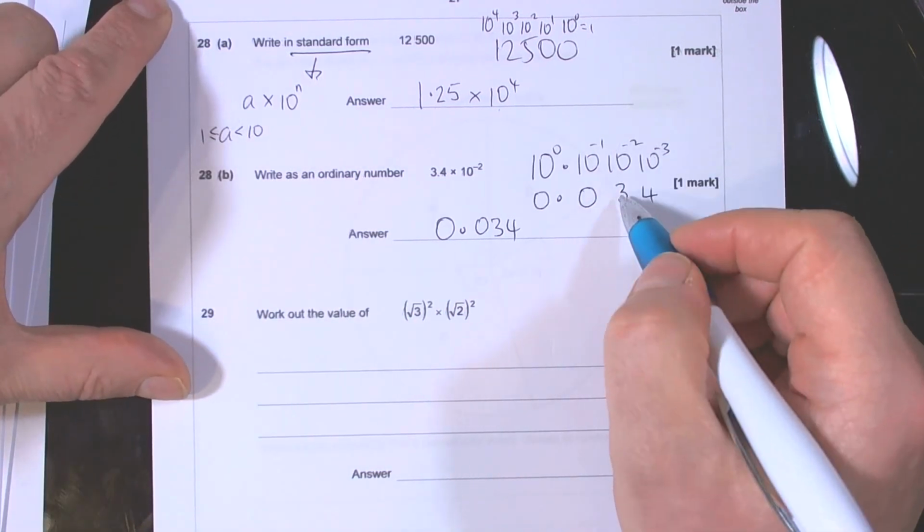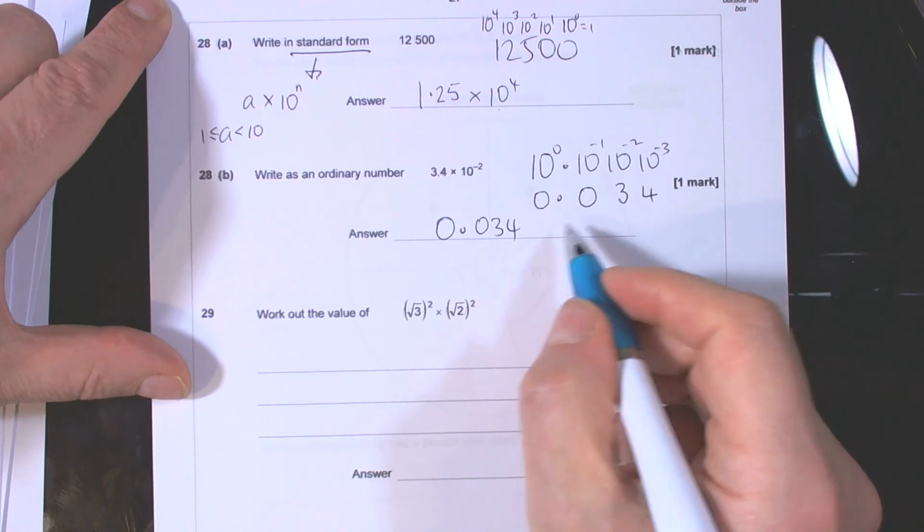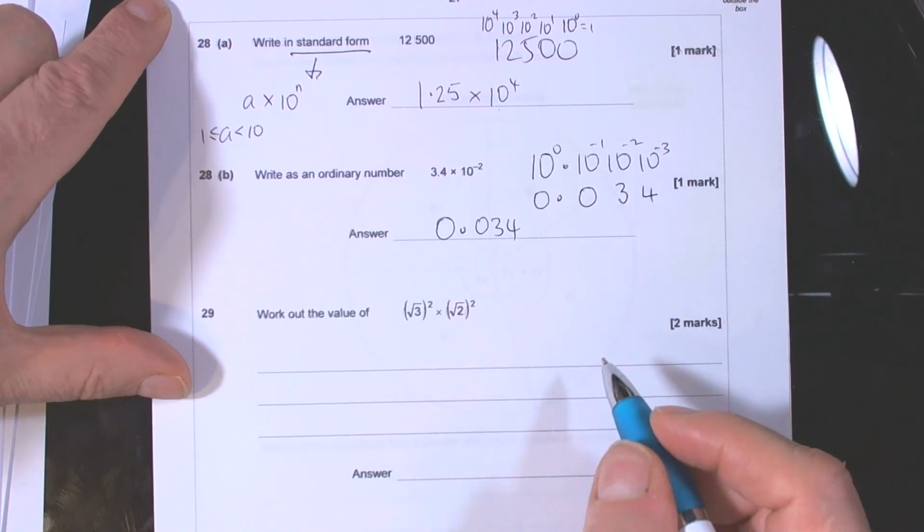Okay, so again it's about the highest place value digit in the number, and then find its place value and then write the digits accordingly.